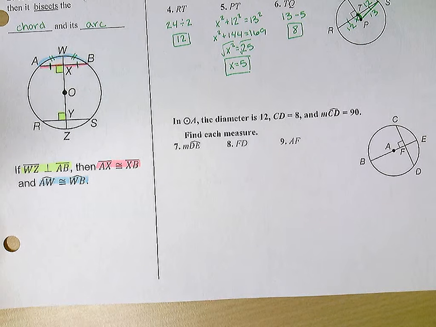So from C to D you need the Pythagorean theorem. It's 90. So from D to E.